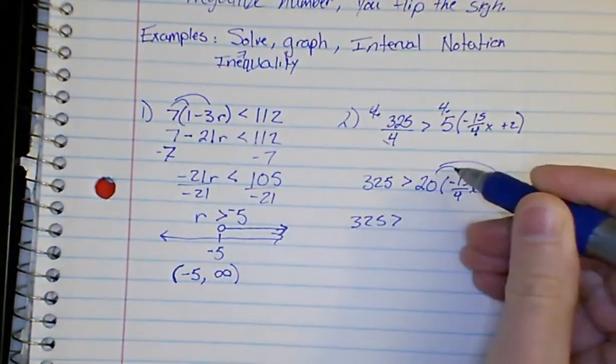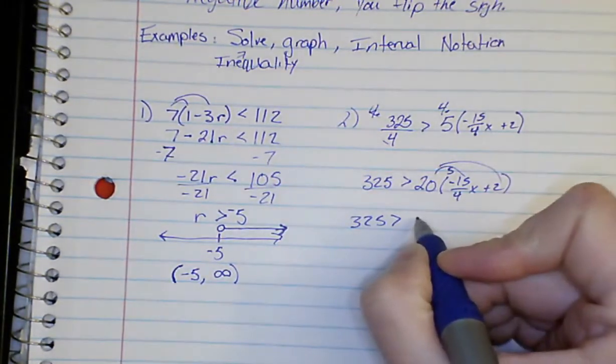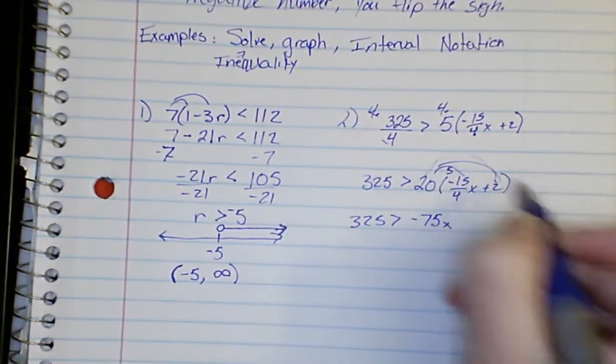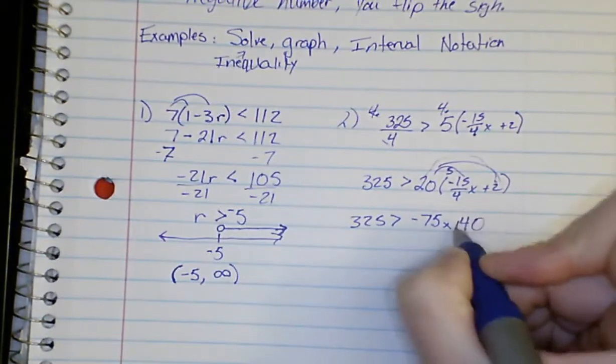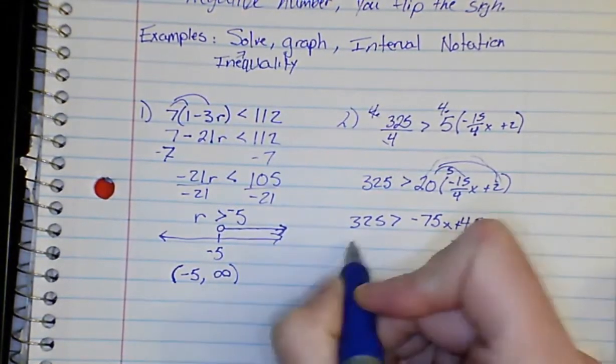So 4 goes into 20 5 times, and then we will have to multiply by negative 15, which will be negative 75x, and then 20 times 2 gives us 40. And then we're going to solve like we should.